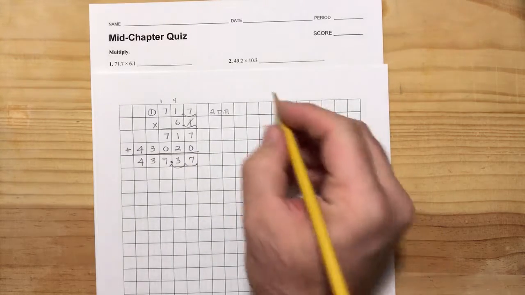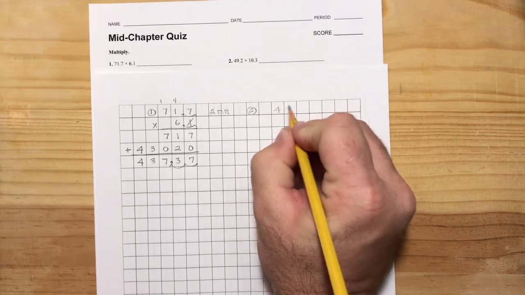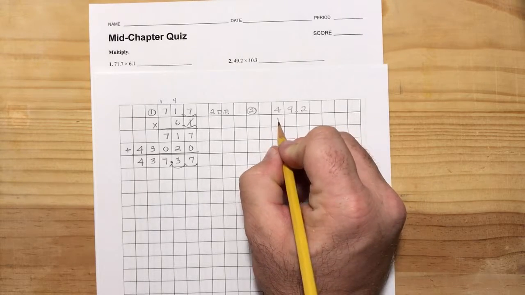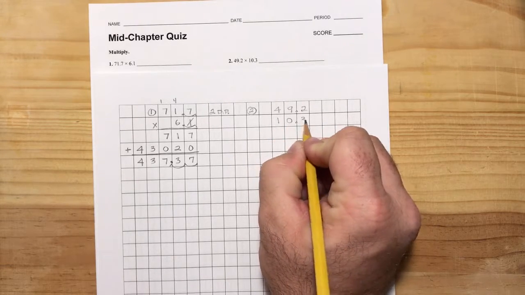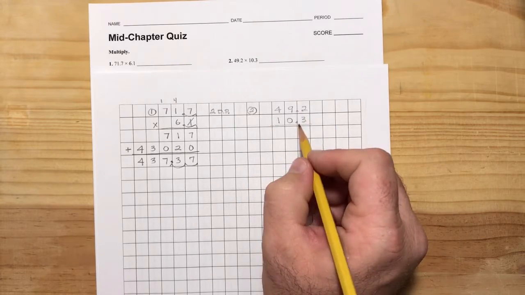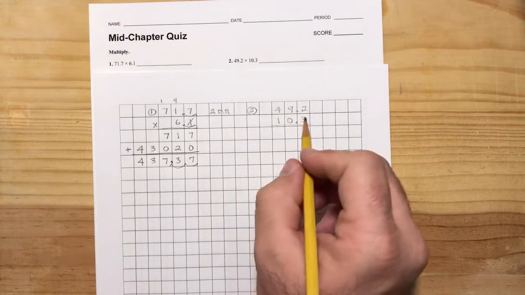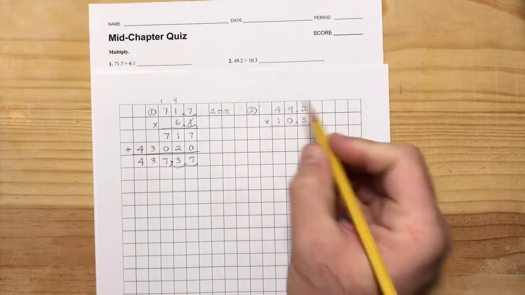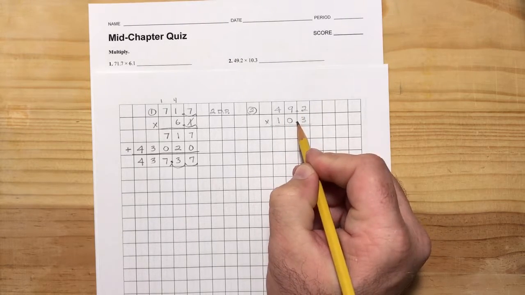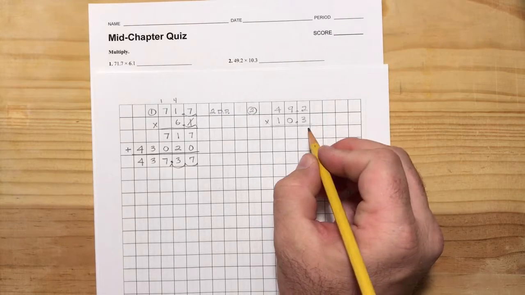And number 2, more decimals to multiply. 49.2 times 10.3. Lining everything up correctly on the right side. Do not have to line up decimals. That's only when we add. These line up just because both numbers have the same number of digits, so those line up by coincidence, not because I'm trying to make them line up.